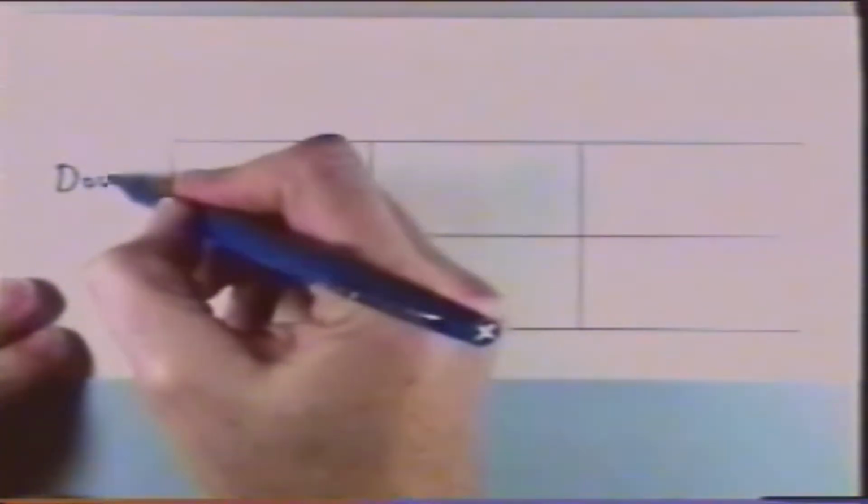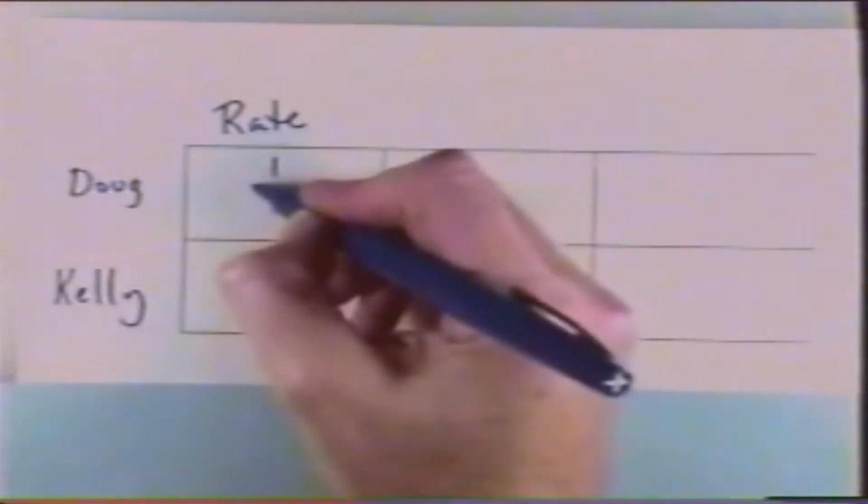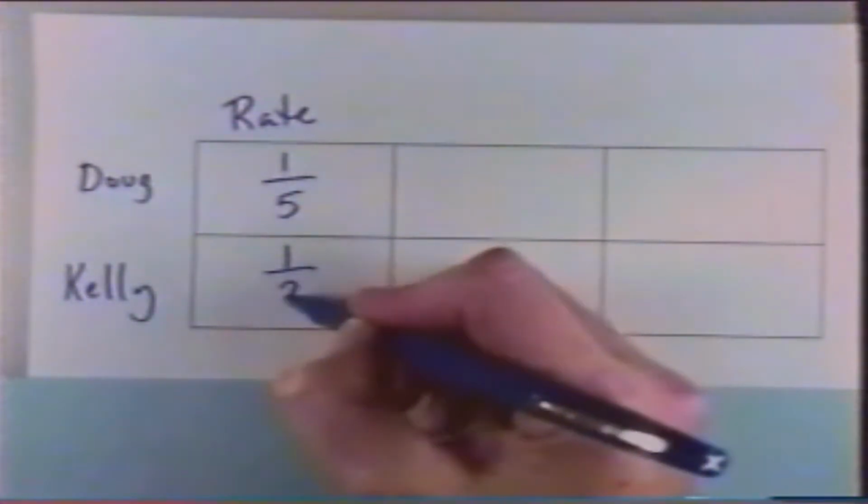So I'll put Doug and Kelly. In this column, I'm going to put the rate. So Doug took 5 hours. So that means that Doug can complete 1/5 of the review sheet in an hour. So Doug's rate is 1/5. And then since Kelly takes 3 hours to complete the review sheet, then she can complete 1/3 of it in an hour. So her rate is 1/3.